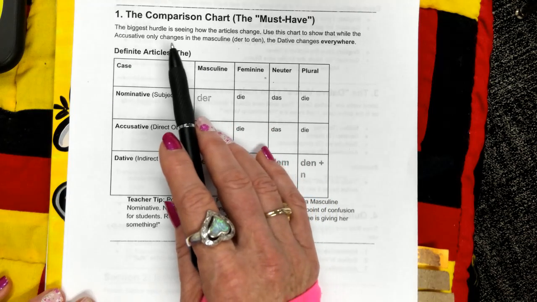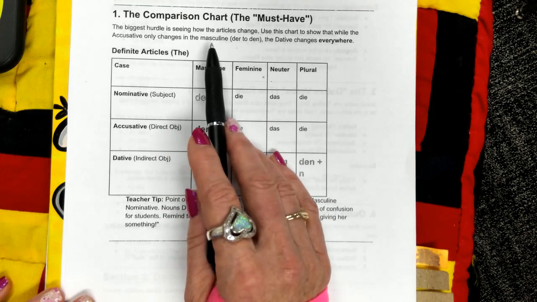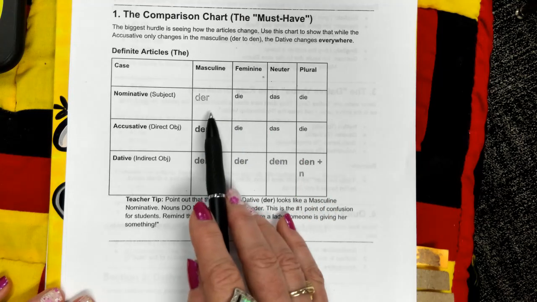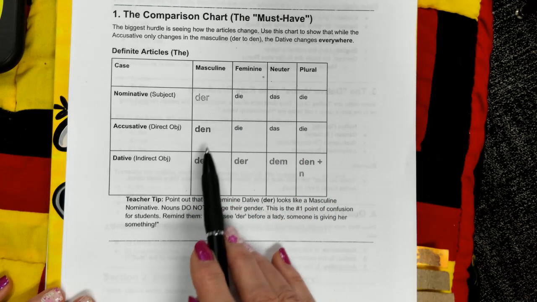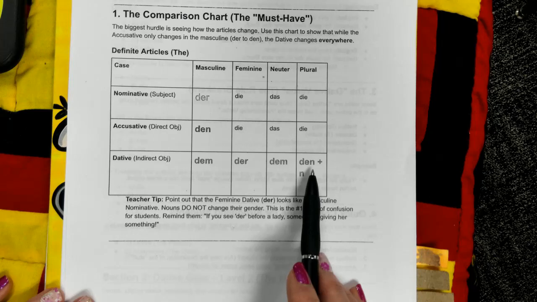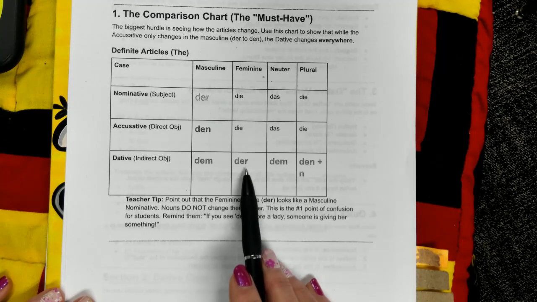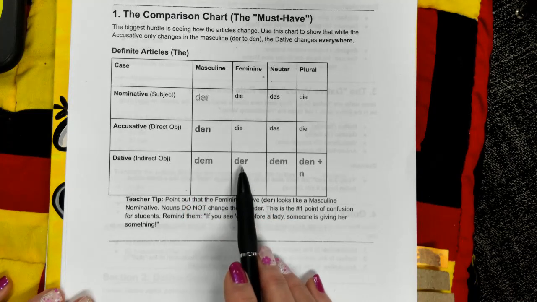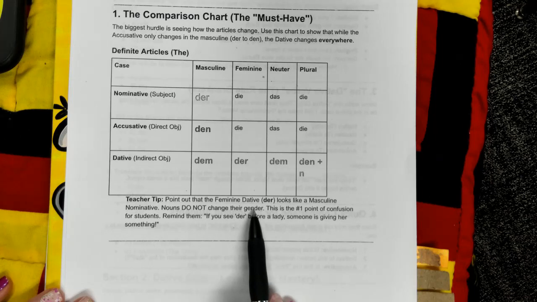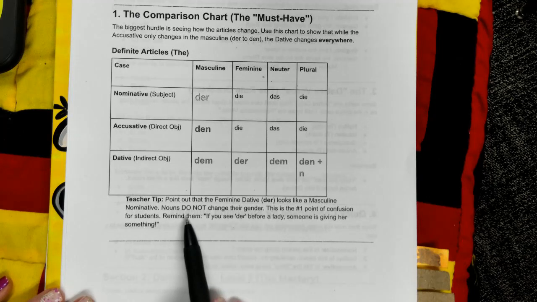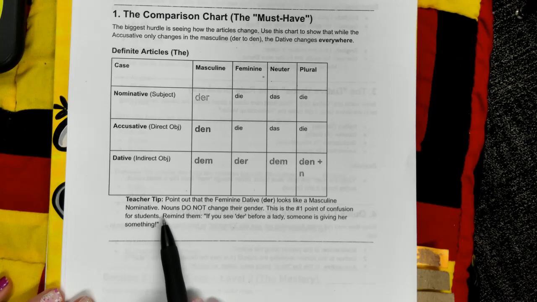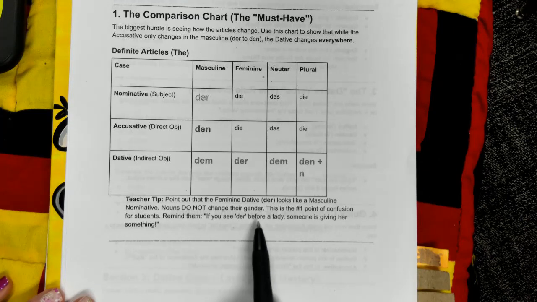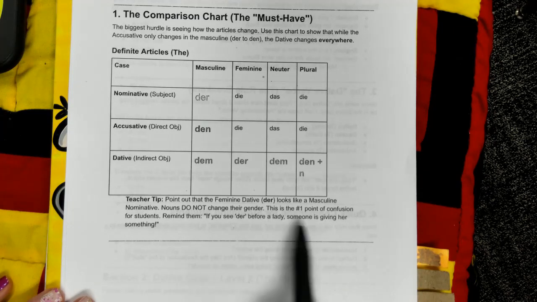Use this chart to show that while the accusative only changes in the masculine, der changes to den, that's right here, the dative changes everywhere. So point out that the feminine dative, der, looks like a masculine nominative, doesn't it? It's the same thing right here and here. But nouns do not change their gender. This is the number one point of confusion for German learners. If you see der before a lady, someone is giving her something. I thought that was also really clever.